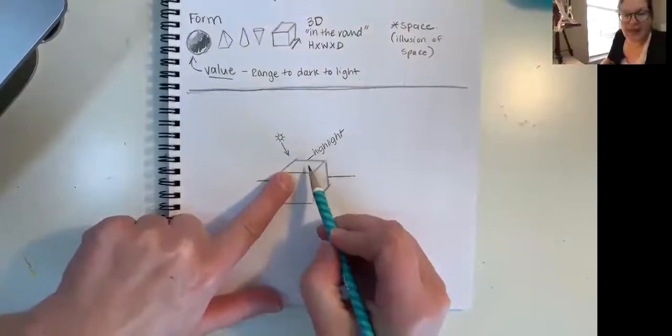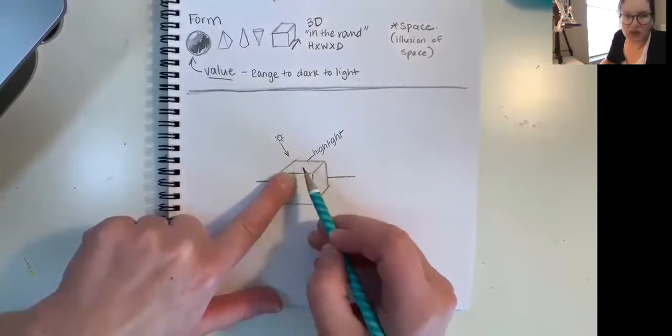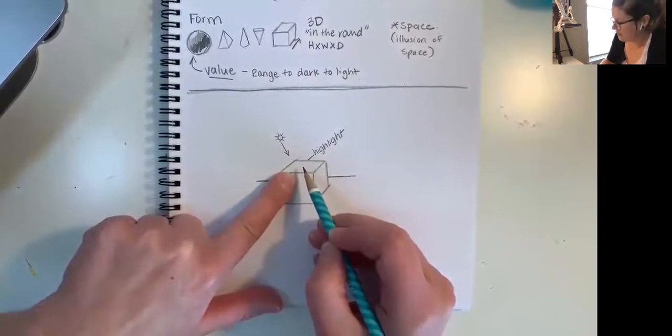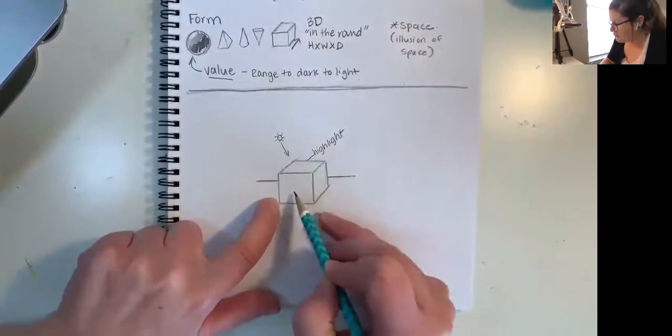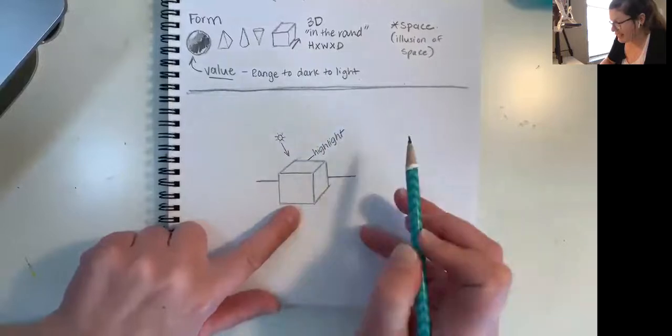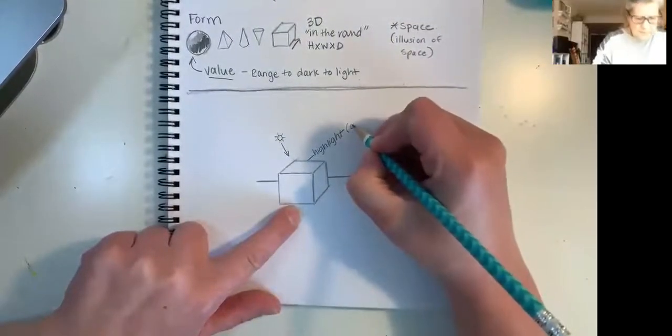Okay, so a highlight means the lightest part because the light is closest to it. Then we're just going to kind of step away. As we move further away from the light, it gradually gets darker. So you could consider a highlight is a 0.